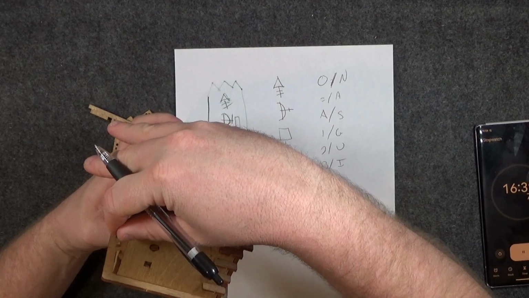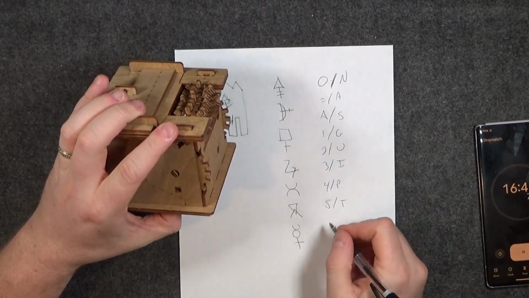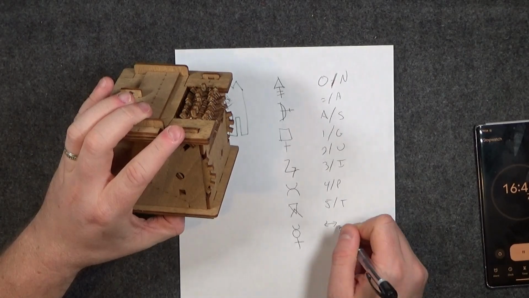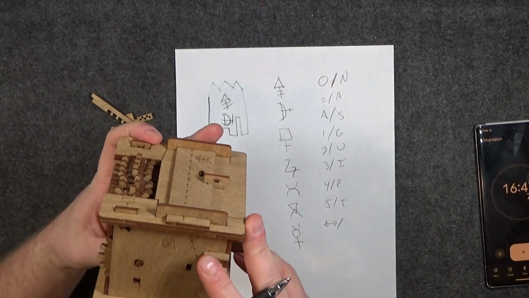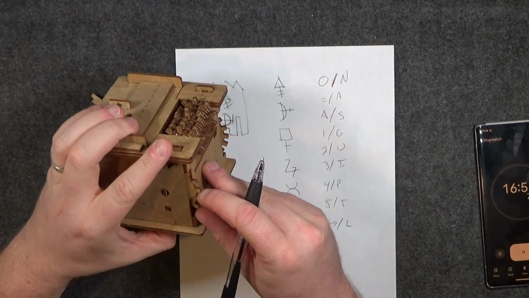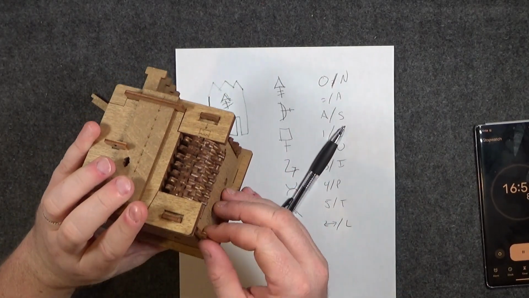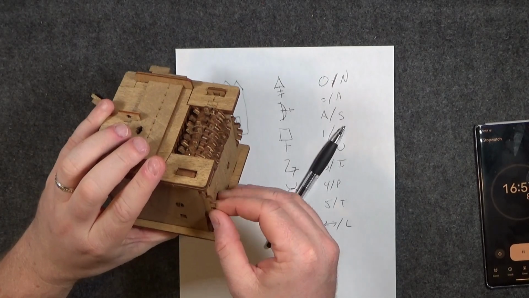So T, yeah. Then there's this, which is L. I can't go backwards.